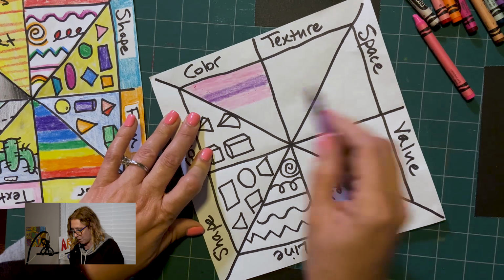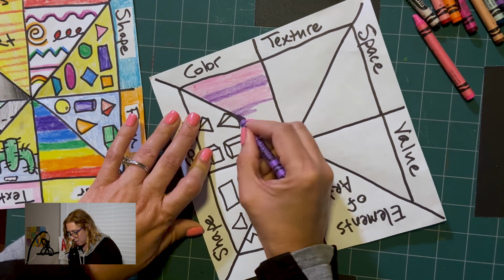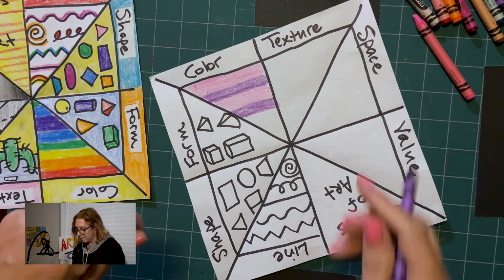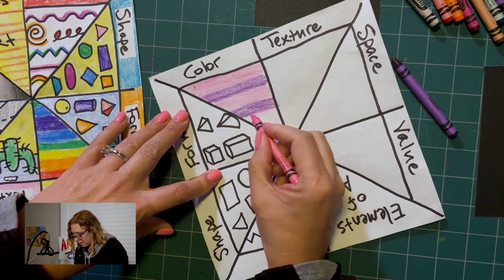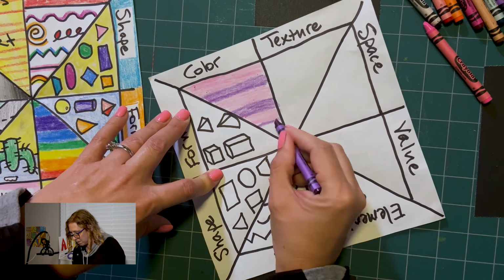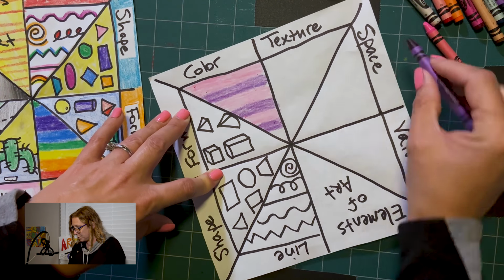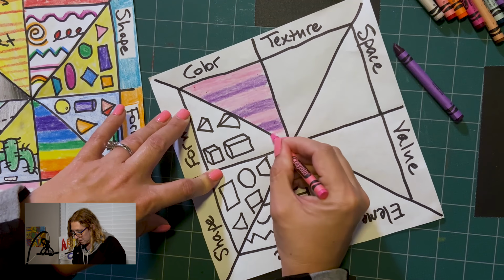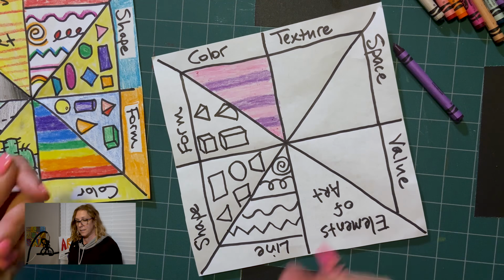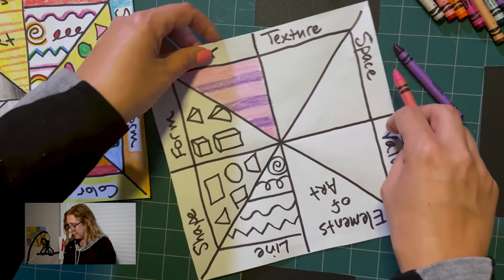And I'm going to do purple. And guess what? I'm doing a pattern. Yeah, I like patterns. And a pink, and a purple, and last we'll do a pink. And like the title says, it's just color. It could be any kind of design you want.